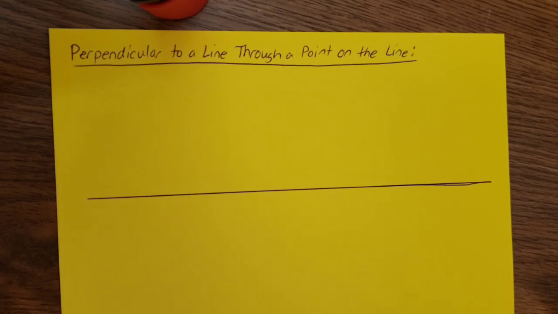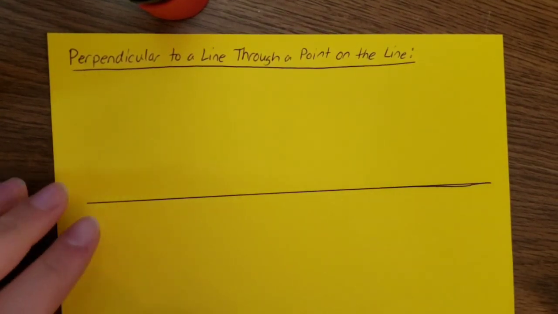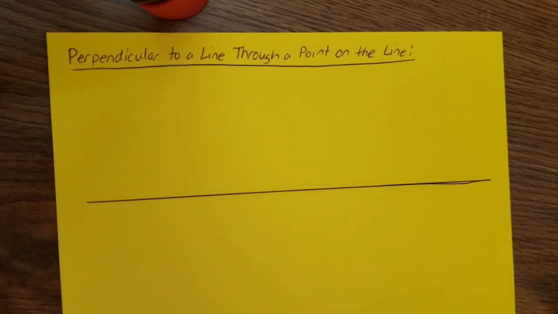All right, so we're going to look at our first construction now. We are going to look at how to draw the perpendicular to a line through a given point on the line. So make sure that you copy that title for yourself, and then go ahead and draw yourself a nice long line on your note sheet. So you can see I made it the entire width of my paper, just because then I'm going to have lots of room to be able to work with this. I might even be able to get two constructions on the same line here.